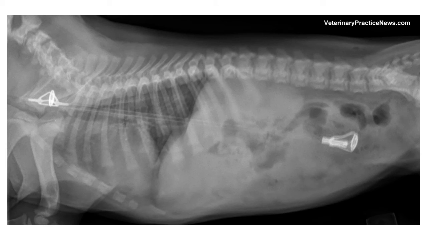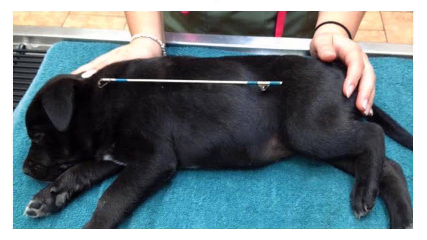What can we do? Well, luckily, the metal rod was carefully pulled out of its mouth. After the puppy was sedated, they used a long pair of Kelly forceps, and they were able to gently, gradually, dahan-dahan, hugutin yung rod from the entire esophagus. So that's pretty cool, right?